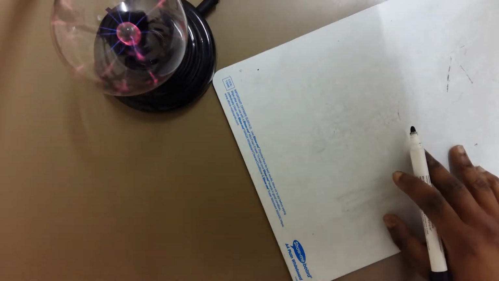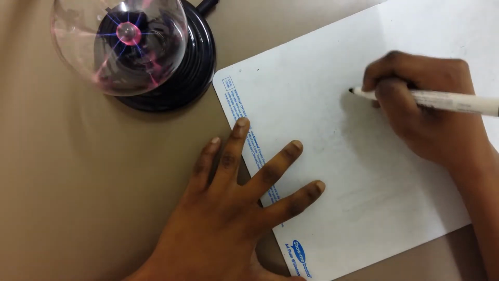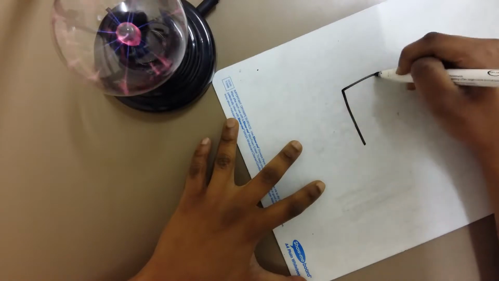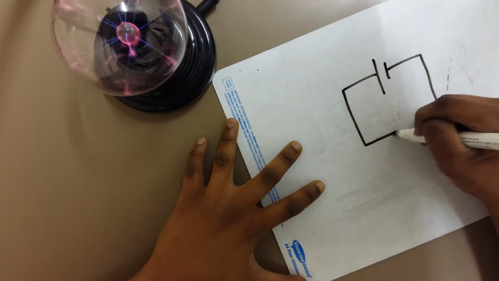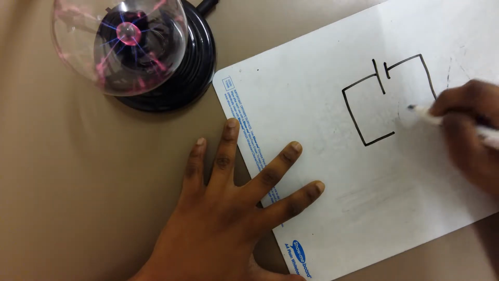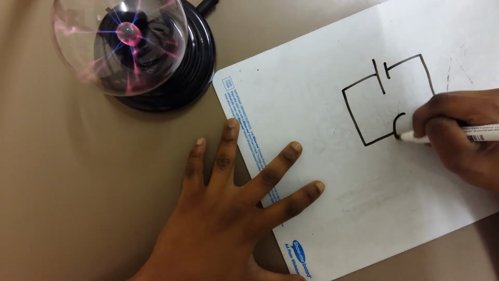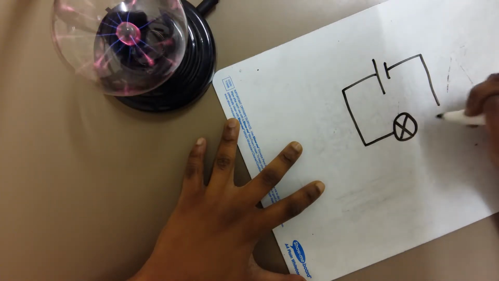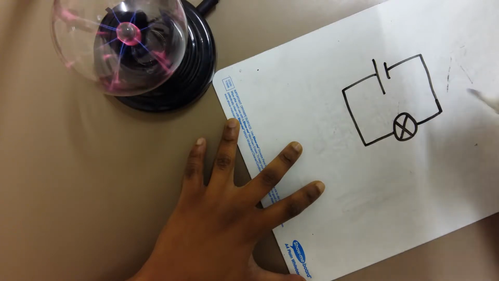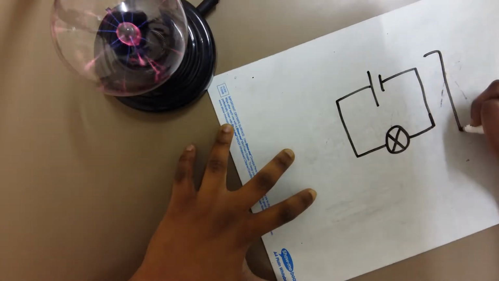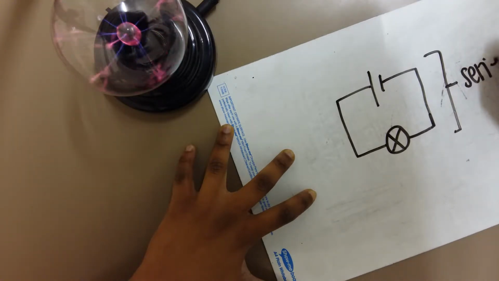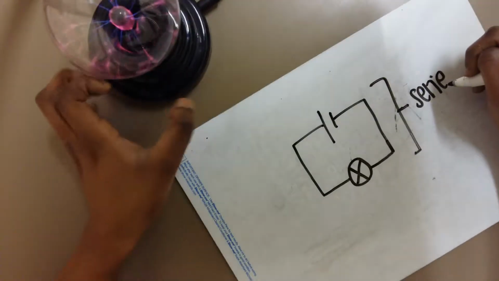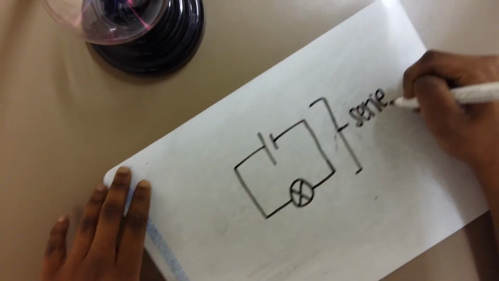each of them mean. A series circuit is when everything is connected in a straight line, like this battery and this light bulb. This is a series circuit.